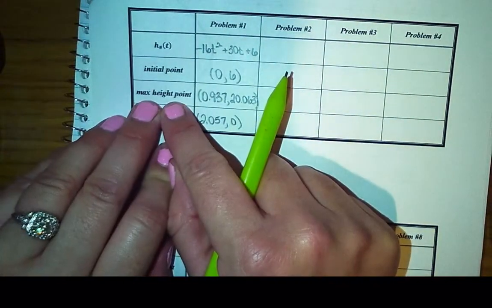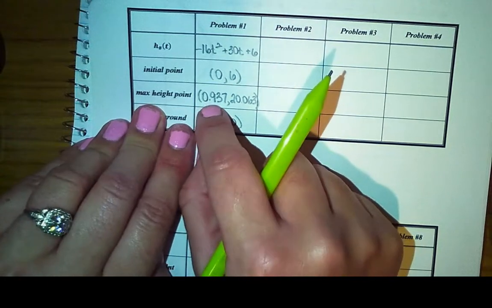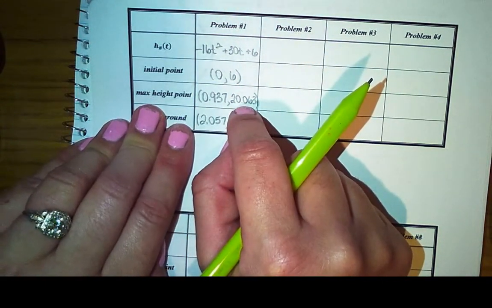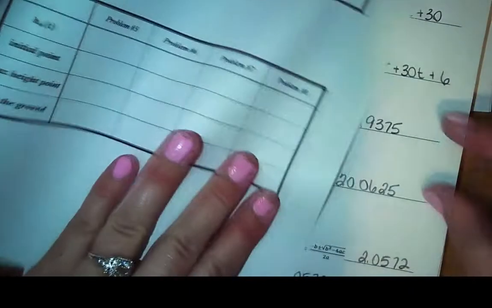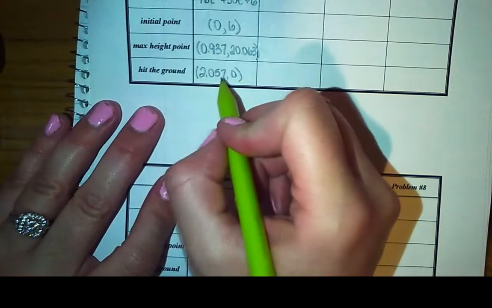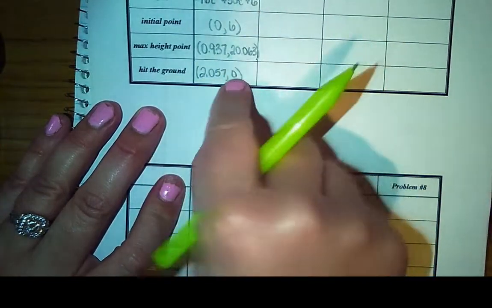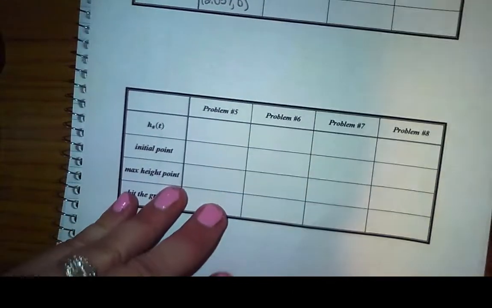Your max height point is a combination of two different answers. So this is when it hit the max height, and this is the max height, okay? So two different answers, because if you'll remember on page 1, here's your two different answers, okay? And then finally, when does it hit the ground? Well, it hits the ground after 2 seconds-ish, and the height at the ground is 0. So you're going to fill in the rest of these tables here.